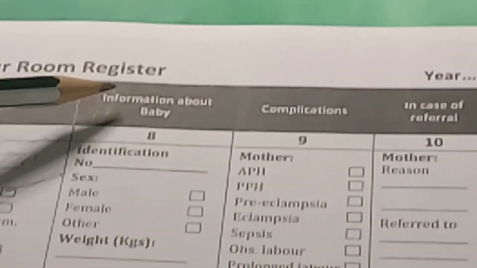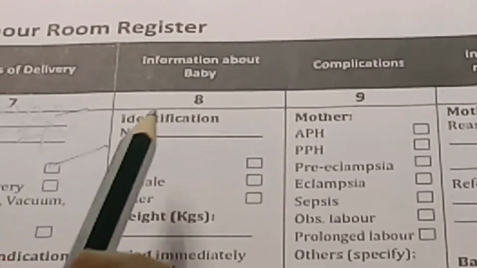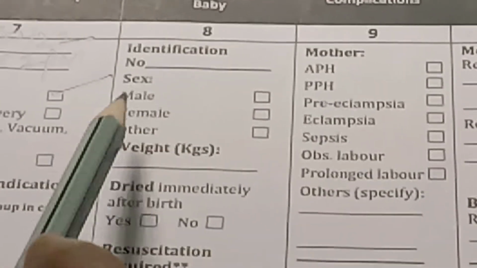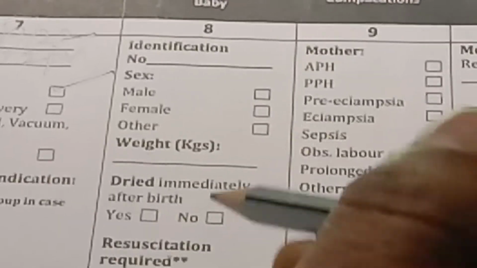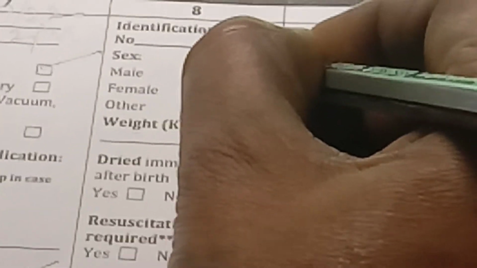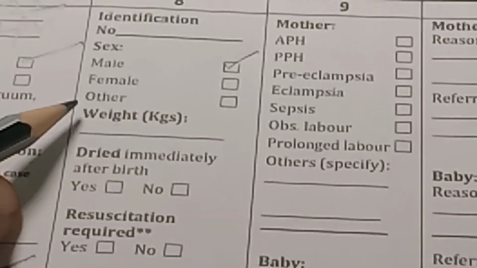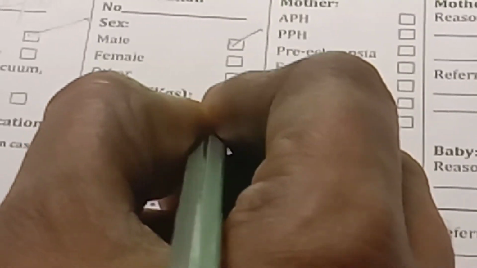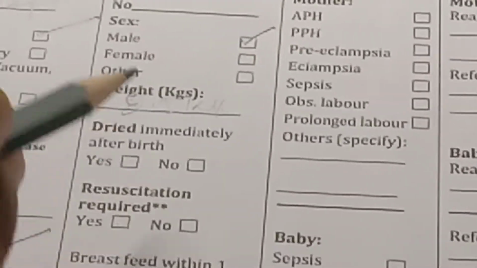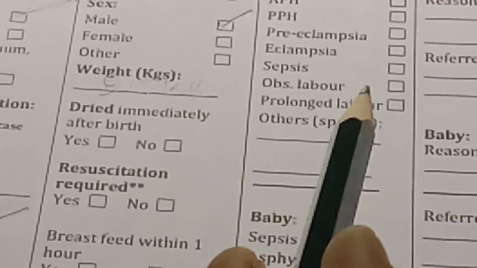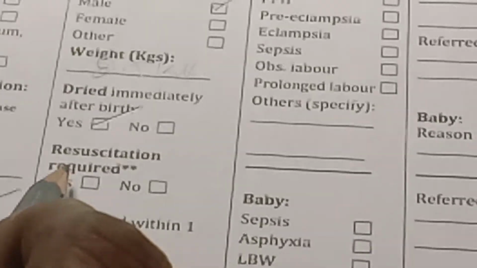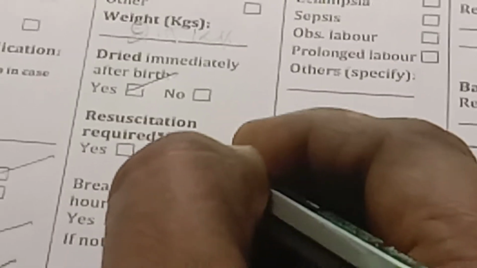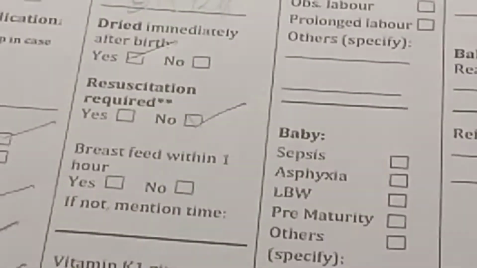Next, information about the baby, identification data. In this, sex: male baby or female baby. Now I have a male baby, so I put a mark here. Next, others. Weight: 2.5 kgs. So you have to write the baby's weight here. Died immediately after birth? No. Resuscitation required? No. My patient does not require it, that's why I kept a no tick mark.